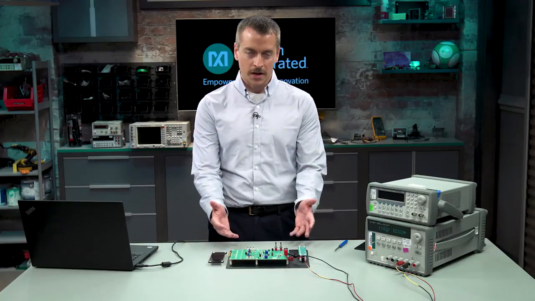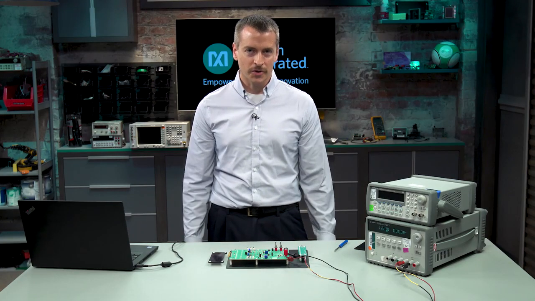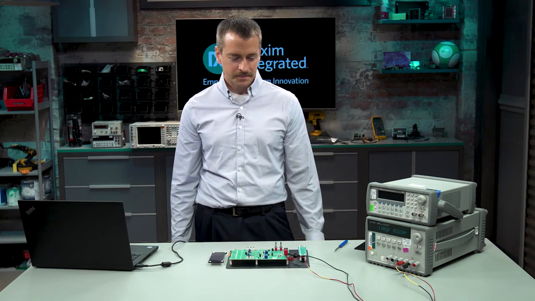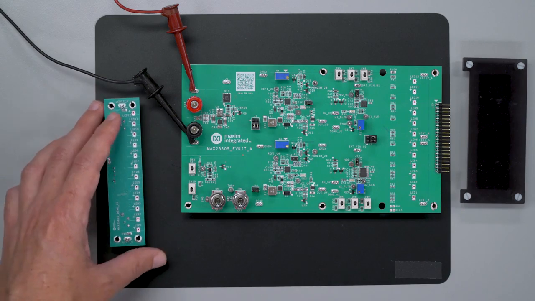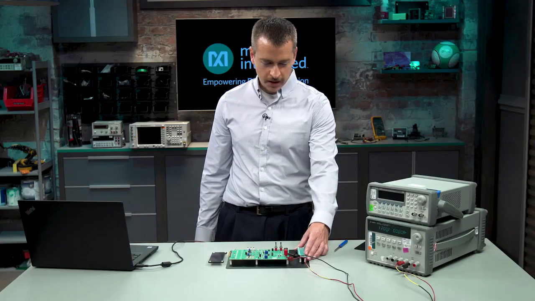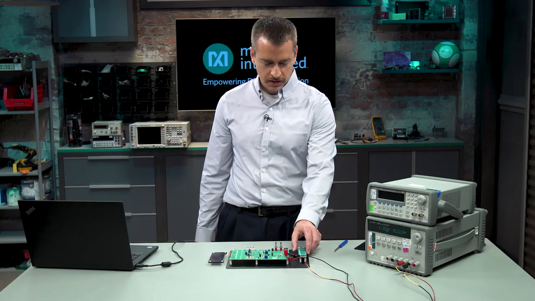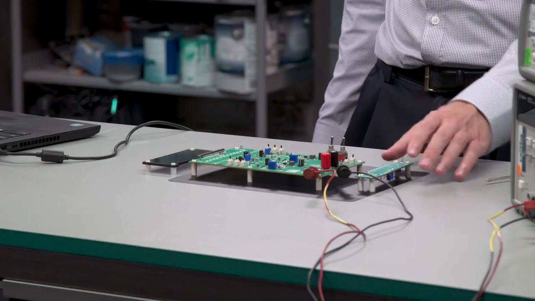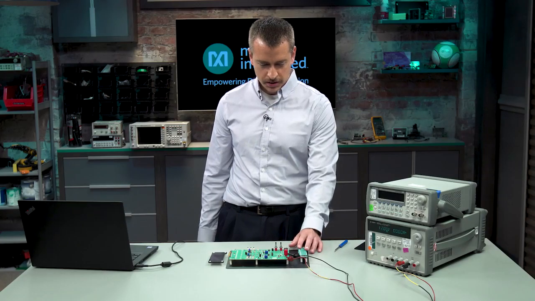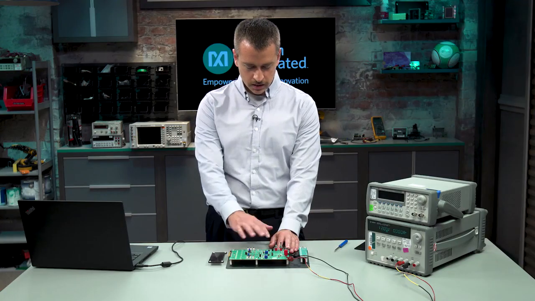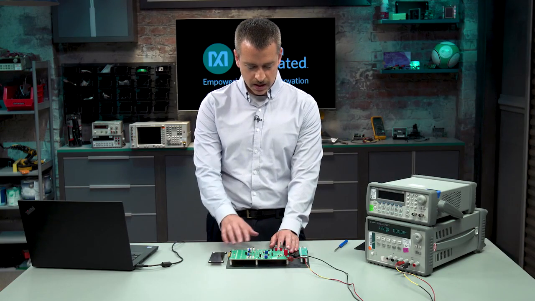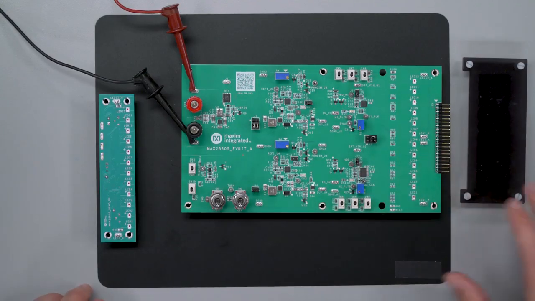Today with me I have a couple of evaluation kits to demonstrate the performance of the IC. This first board here is a small form factor reference design just to show that the IC is capable of fitting into very compact solutions. This other board that I'll be demonstrating is our evaluation board, which is designed to make the evaluation of the IC very easy.